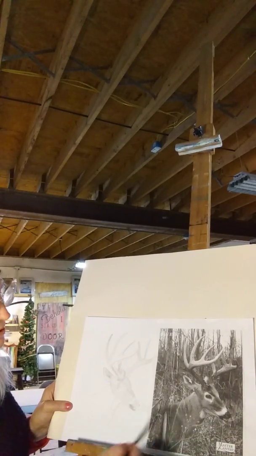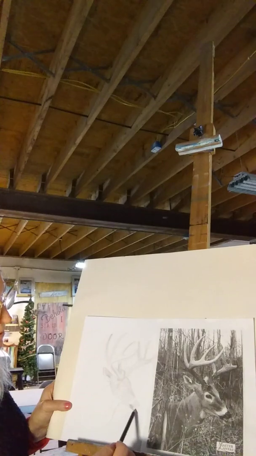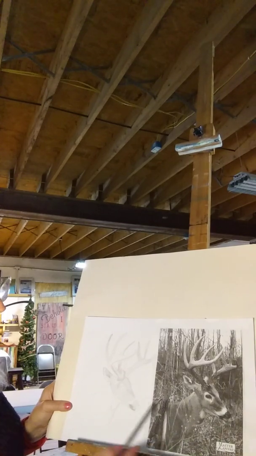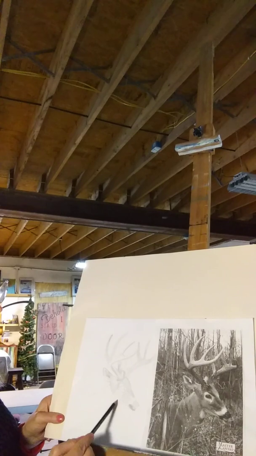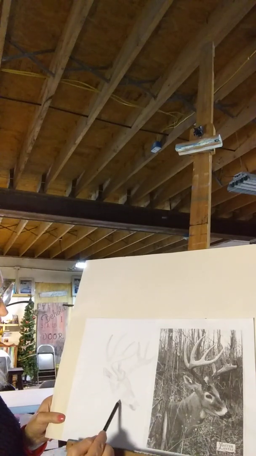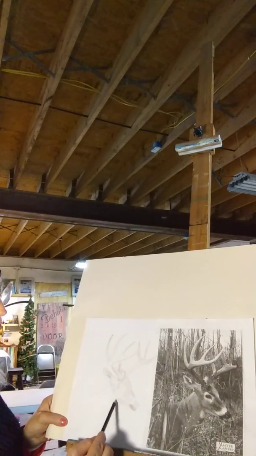Now his mouth is kind of open there, but it does have some value to it, so I'm going to very lightly put in some value. Just like this patch underneath his chin and his chest, it's going to be lighter. We're not going to go over it many times, but it still has value, so it's still needful for you to put in value.